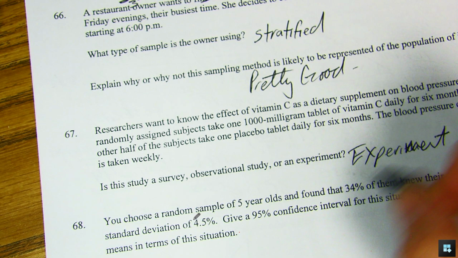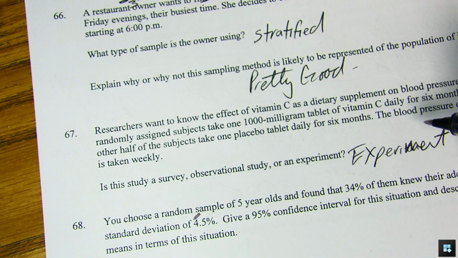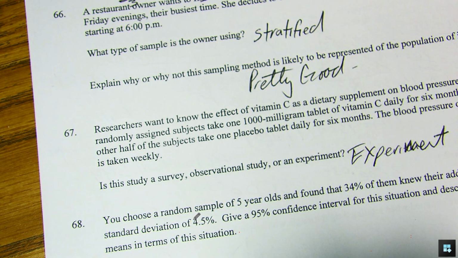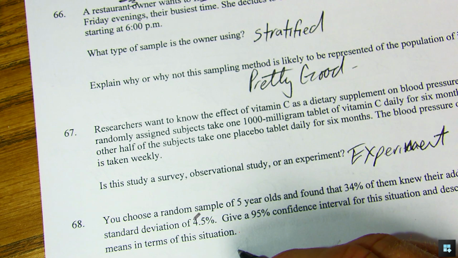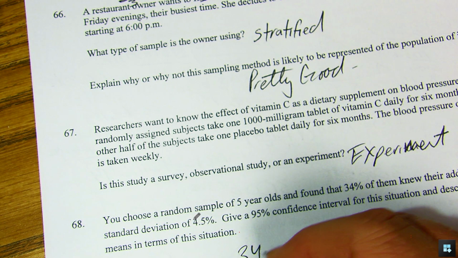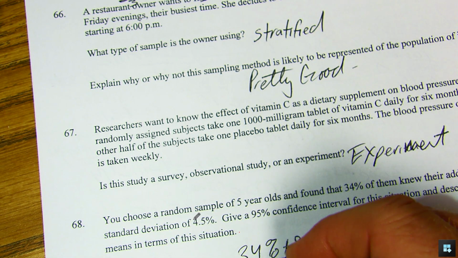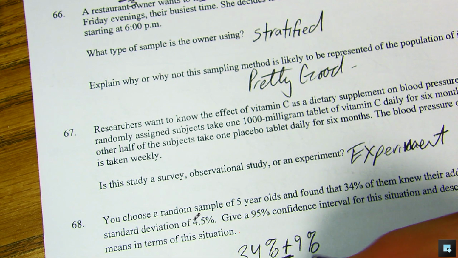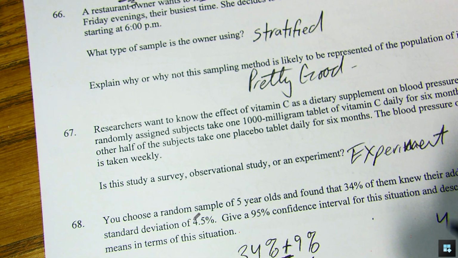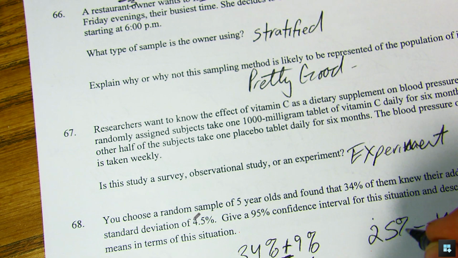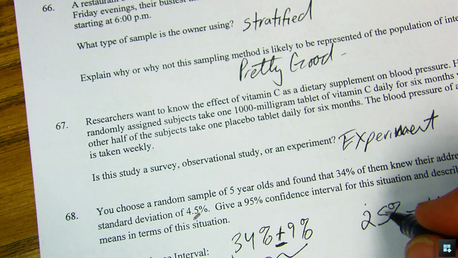Choose a random sample of 5-year-olds. 34% of them knew their address with a standard deviation of 4.5. Give a 95% confidence interval. So for 95%, you'd have to take 34% plus or minus 9%. You could leave it just like that if you wanted, or you could write that it's 43% on the upper end, and on the lower half, it's 25%. So 25 to 43% is the 95% confidence interval.